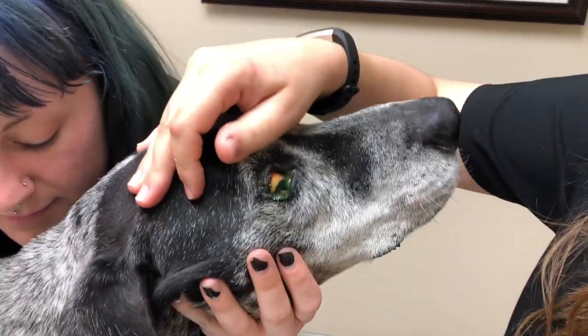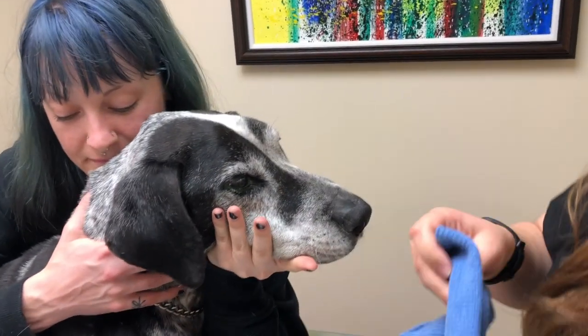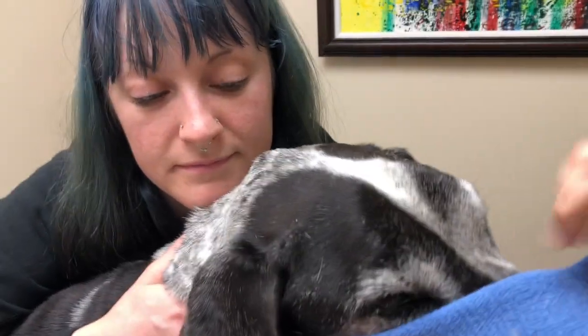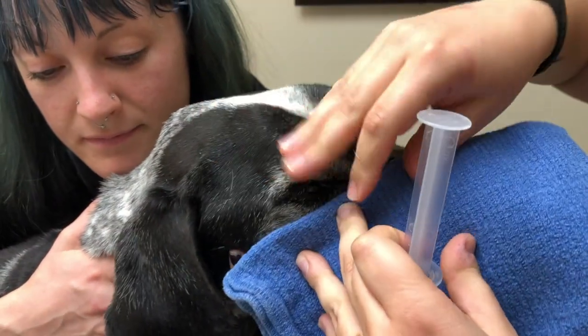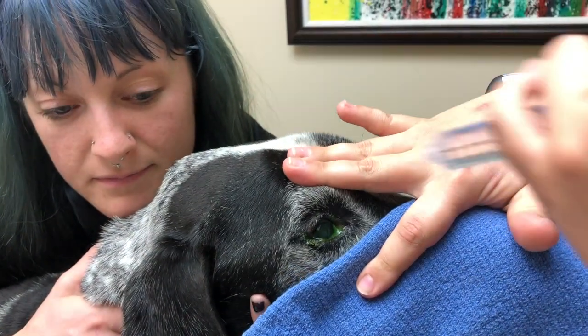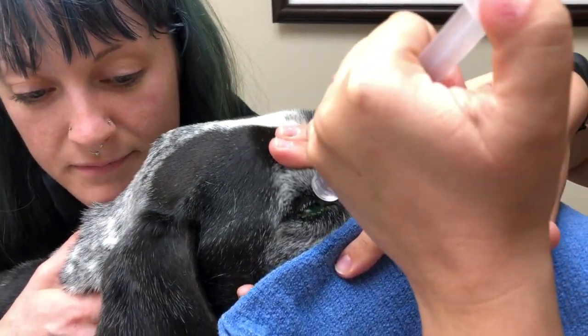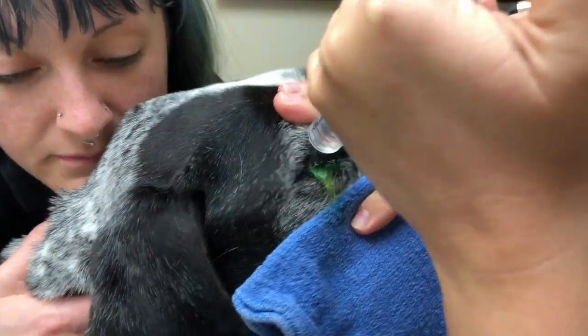And blink a few times. If there's any roughness in his eye, it's going to fill in those nooks and cracks. I'm going to flush out the excess with some sterile saline. And I know you're being a good boy.